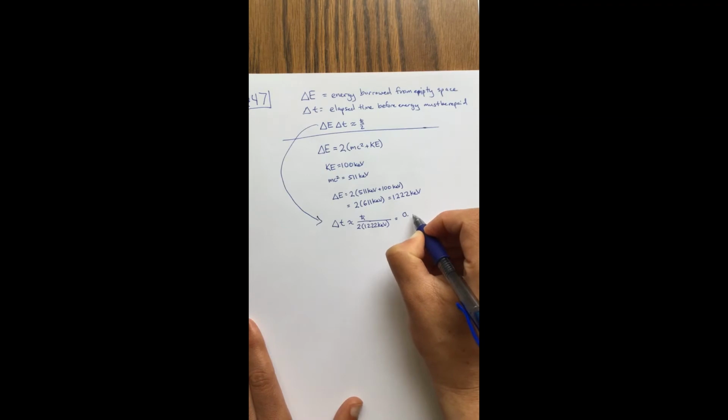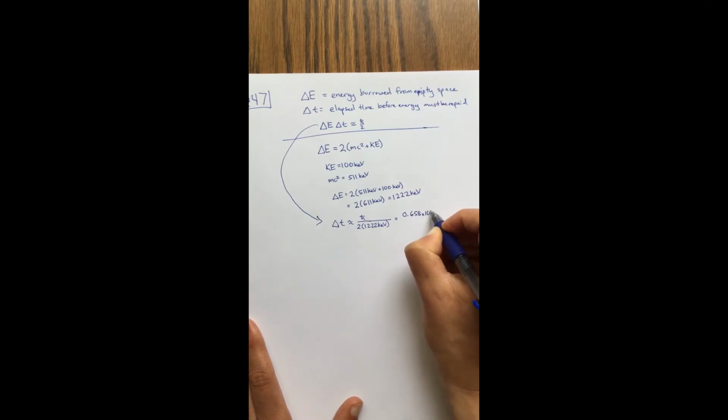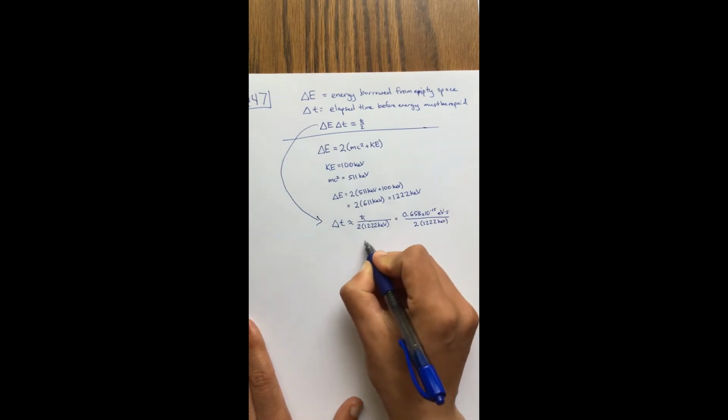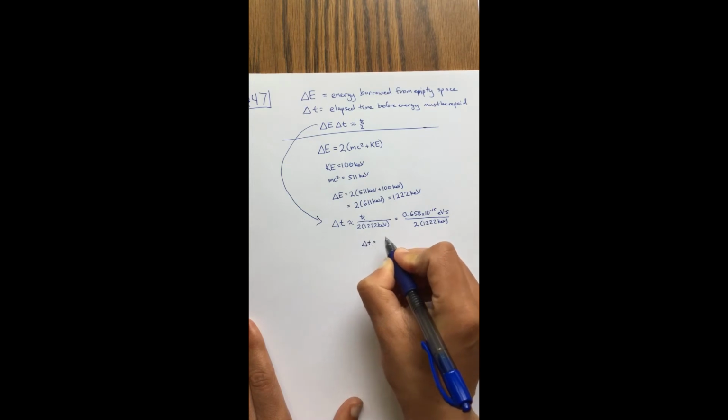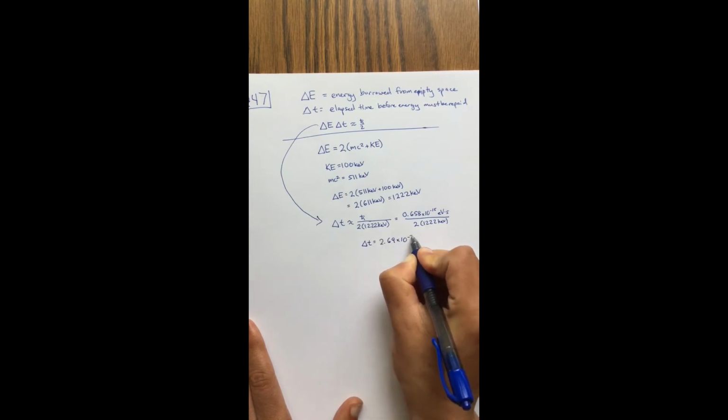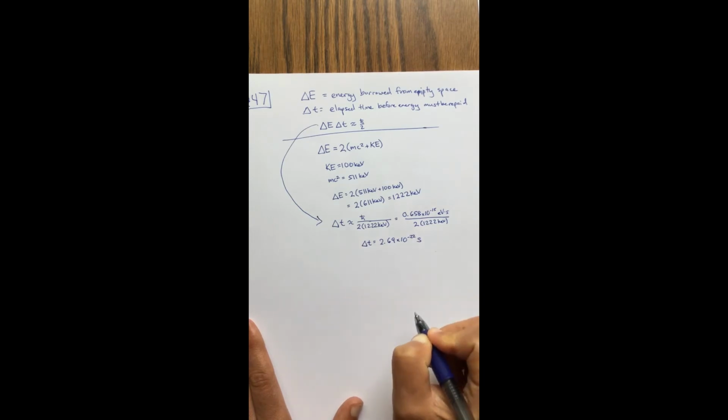That's 0.658 times 10 to the negative 15th electron volts times seconds divided by 2 times 1222 kiloelectron volts. Make sure you take care of the kilo here because you only have electron volts in the numerator. And that gives us delta T is equal to 2.69 times 10 to the negative 22 seconds.